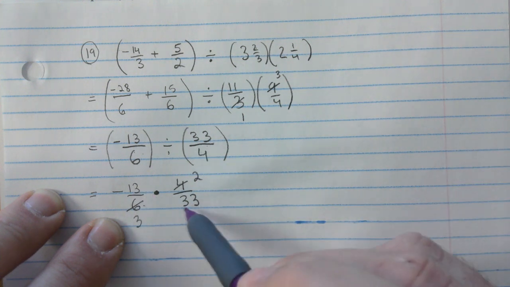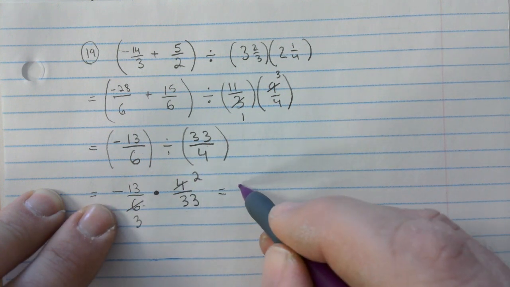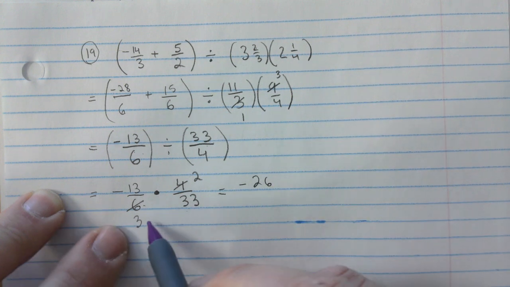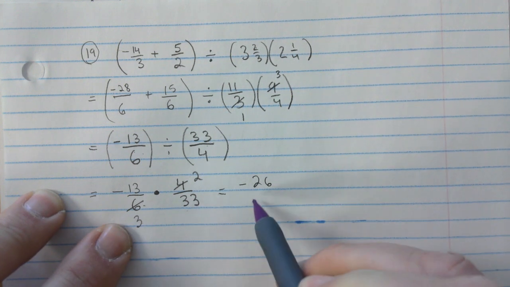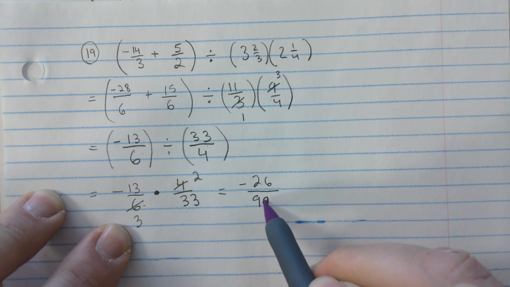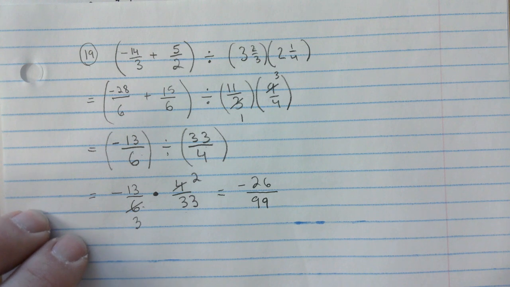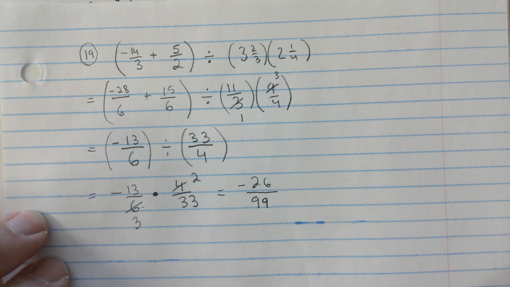There's nothing that these two share. So you end up with a negative 26. And then 3 times 33 is 99. So there's your final answer.